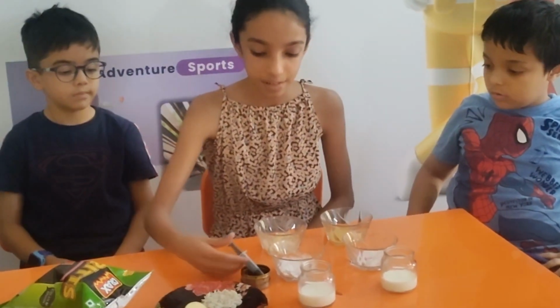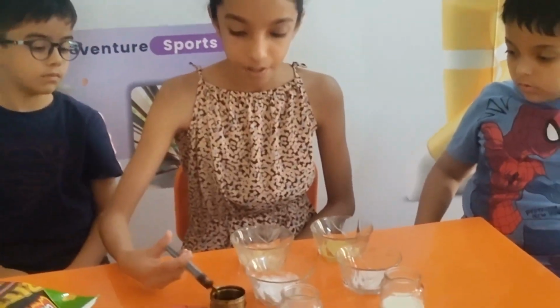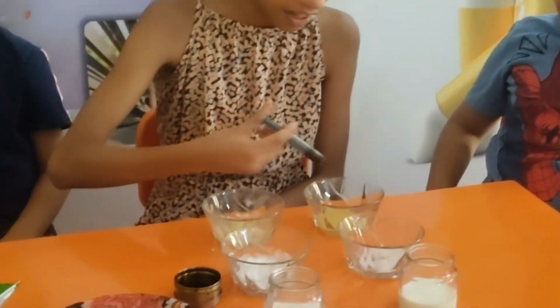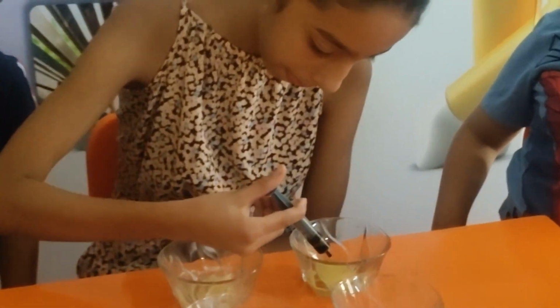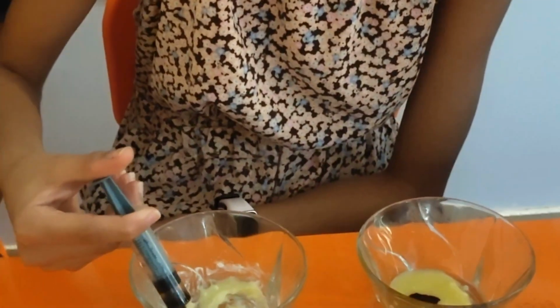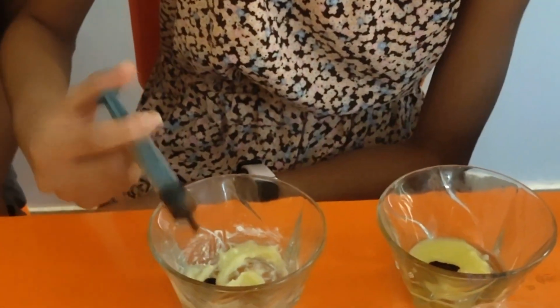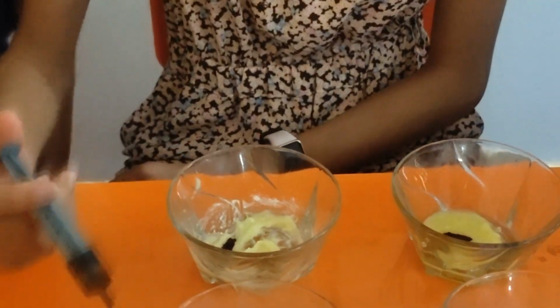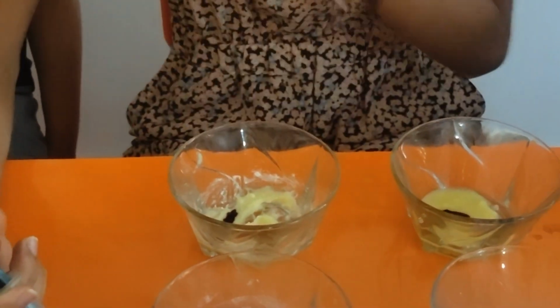So first we will take some iodine solution and put about 1 to 2 drops in the ghee. We will have to wait for 1 to 2 minutes and you will see it will turn bluish black.